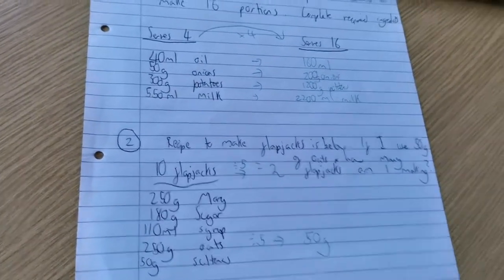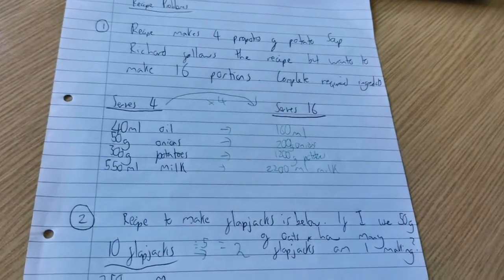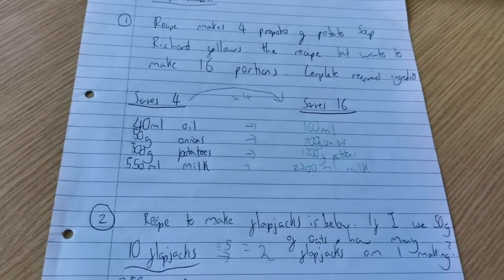So if you're stuck on any of that, let me know, but hopefully I don't think the recipe questions will be as hard as the inverse proportion. Okay, so give those a go and remember to send me across your work.